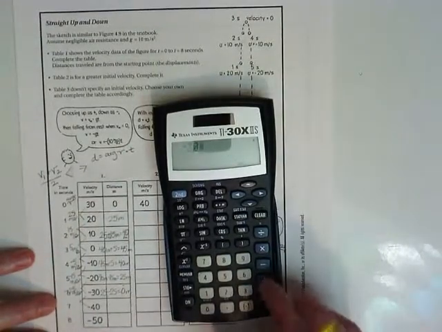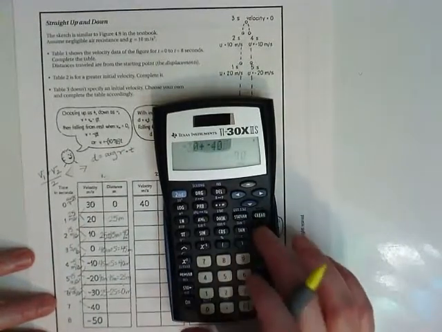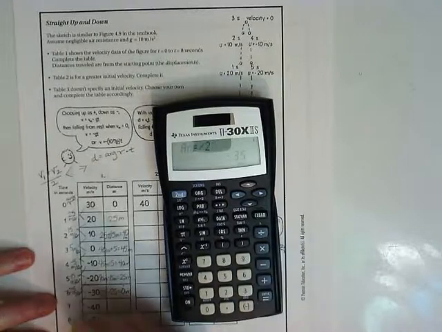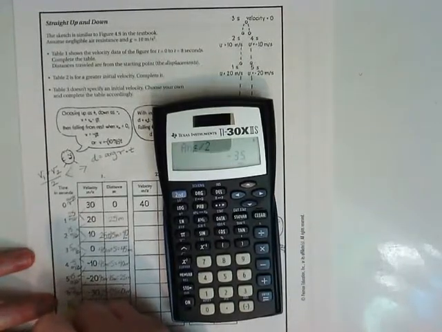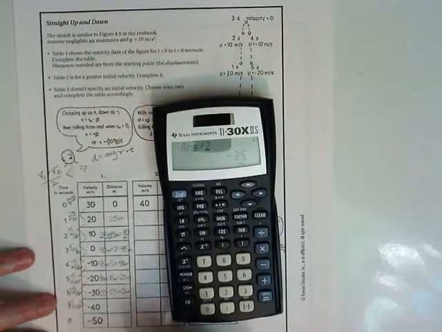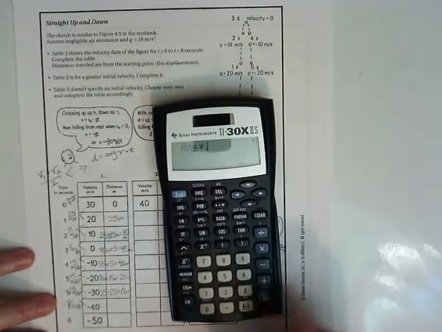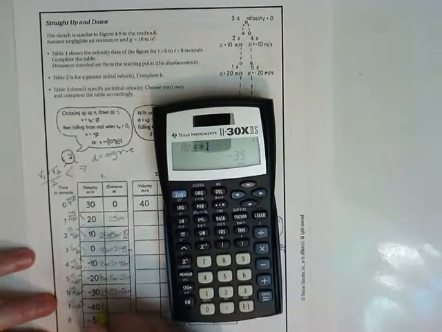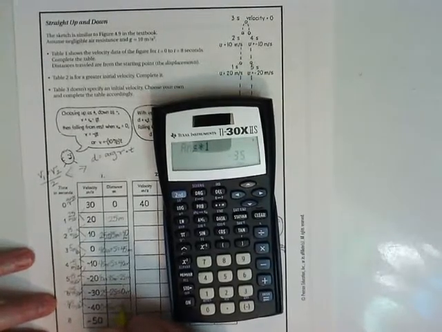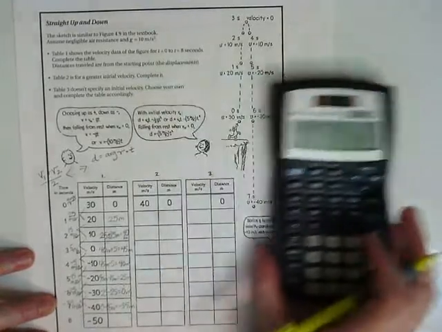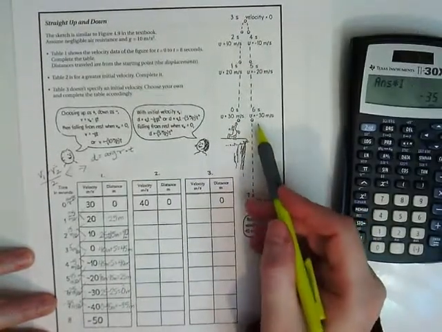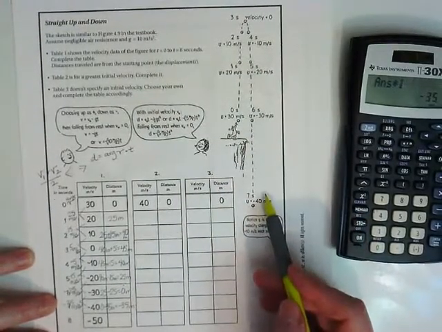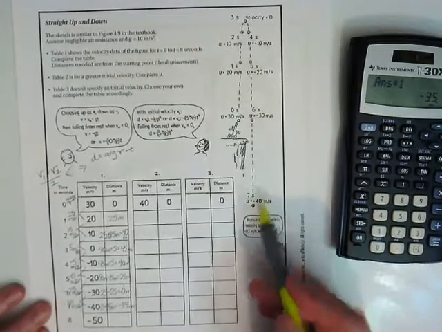Negative 30 plus negative 40 divided by 2, negative 35. So it falls 35 meters per second times the 1 second, right, which is negative 35. So I start at 0, I subtract 35, and so I get minus 35 meters. Now, all that minus means is it's 35 meters below where we started.